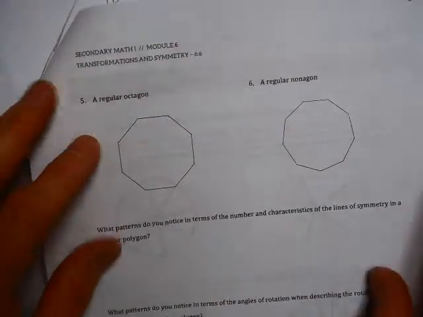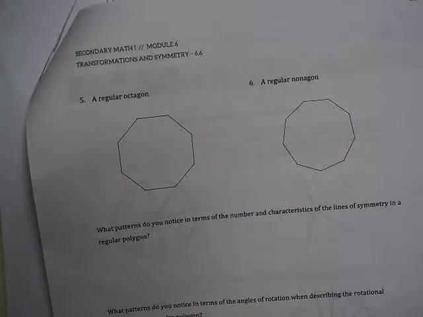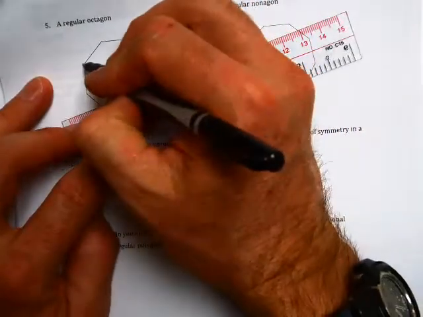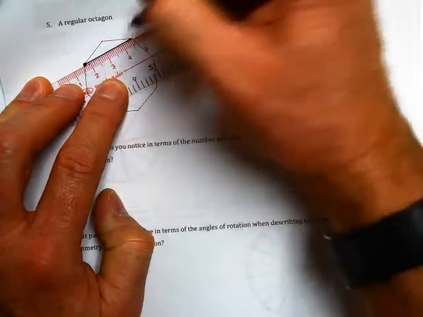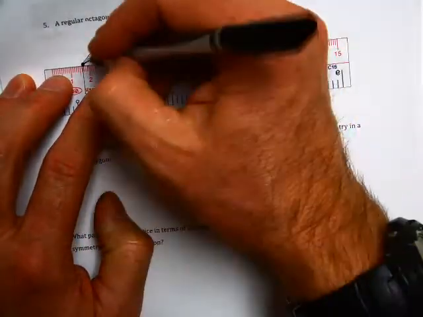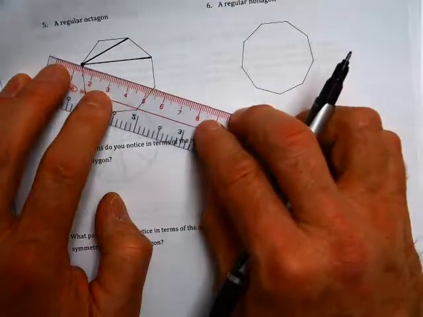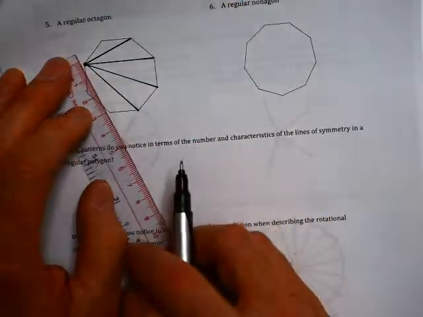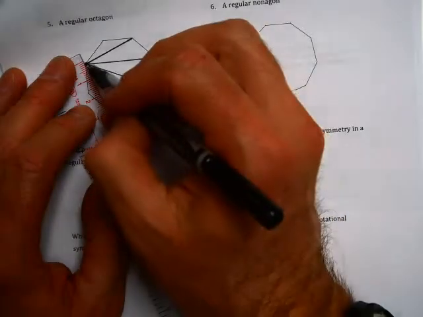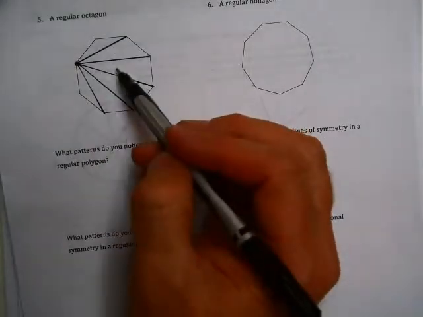Okay, so let's look at an octagon. I'm going to pick this point here, because drawing from left to right is easiest, and I'm going to connect as many diagonals as I can. Each diagonal is going to create another triangle. How many triangles did I make? 2, 3, 4, 5, 6.